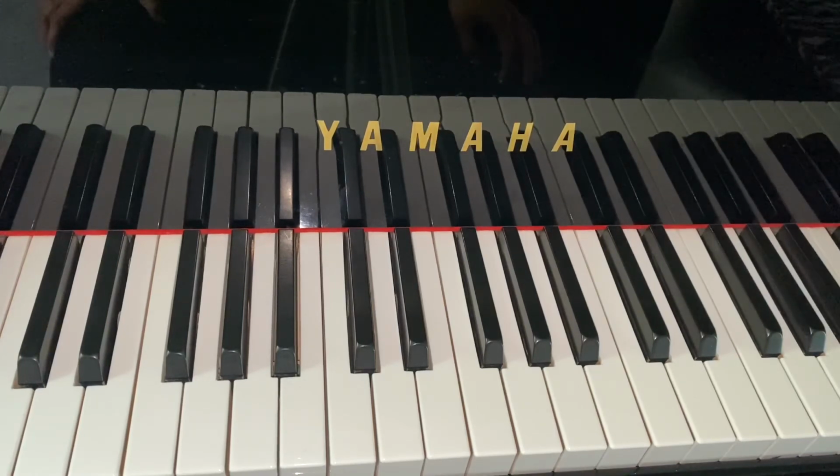Try to find the major scales, try to build the major scales starting from any of the keys on your keyboard.